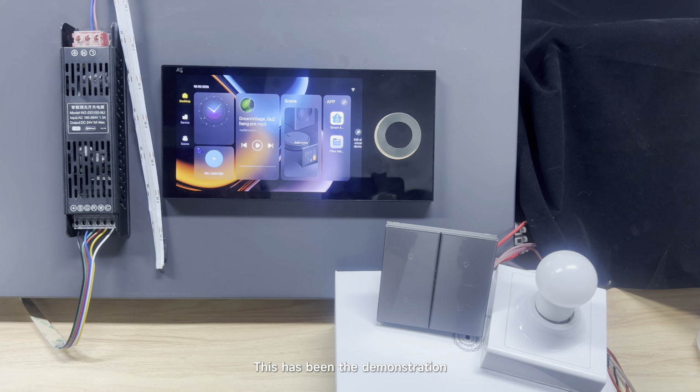This has been the demonstration of the full process for the M20 Smart Panel to connect to Home Assistant, as well as its cross-platform control effects.